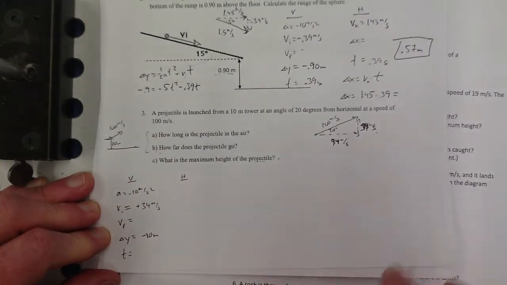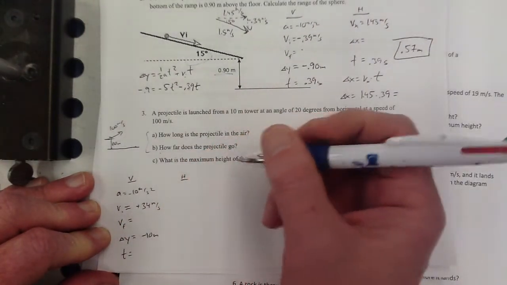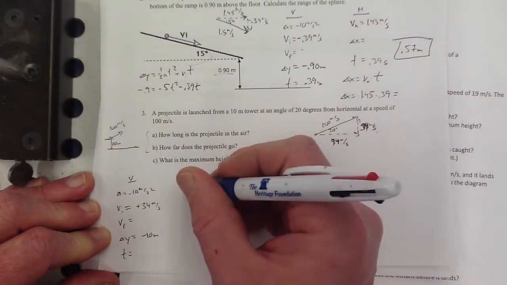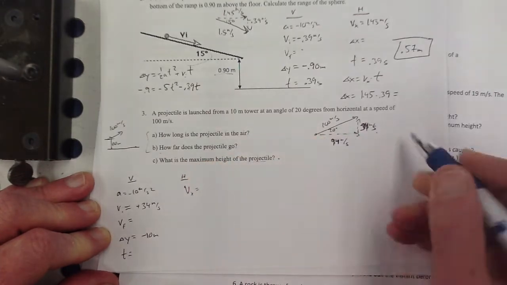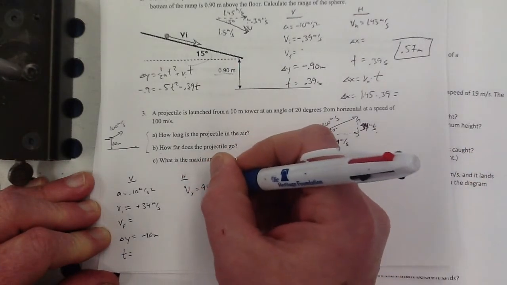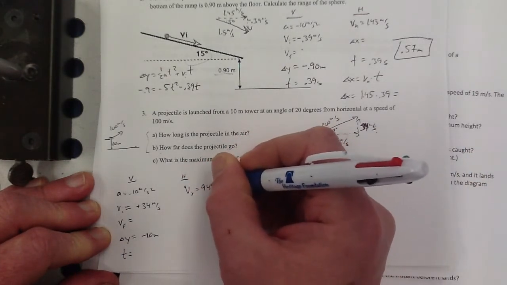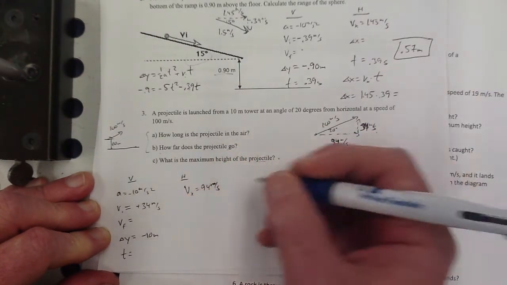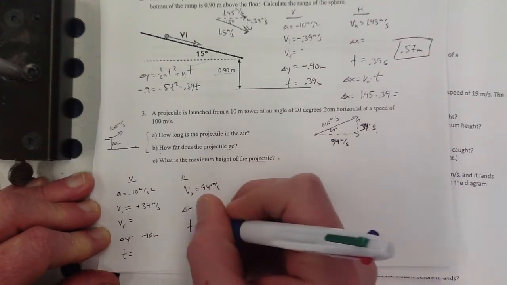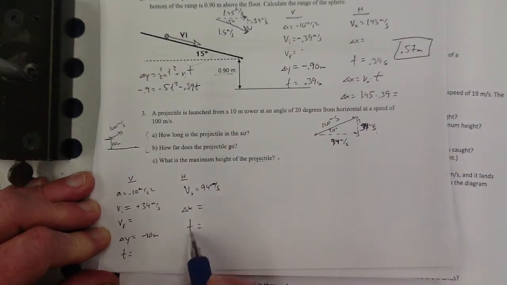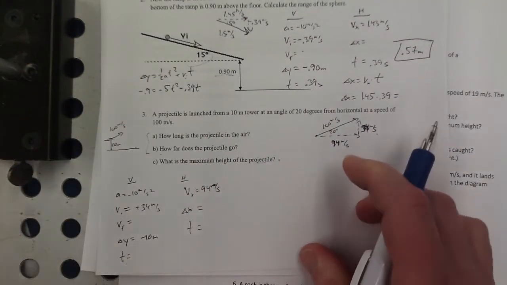And then we're going to find the time. And the horizontal, I got my Vx, which is 94 meters per second. And my delta x, well, I don't have it yet. I'm going to find the time here, bring it over here, and then find that, just like we did in 1 and 2.